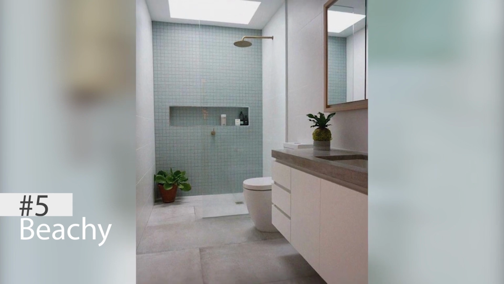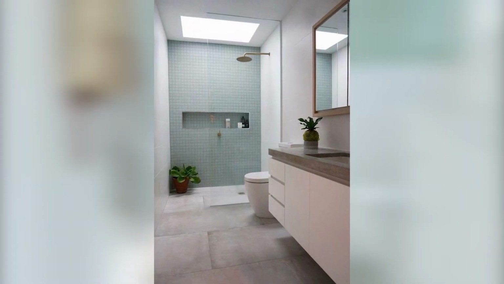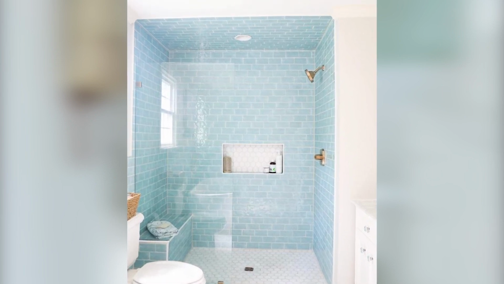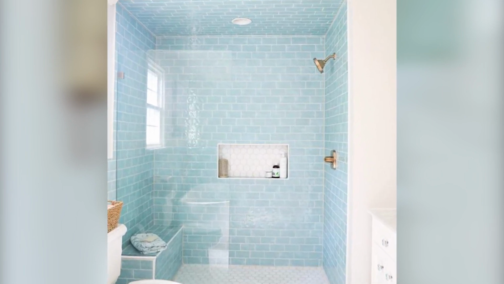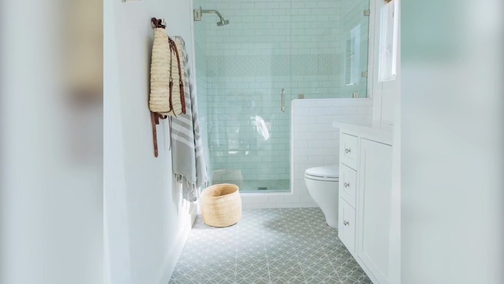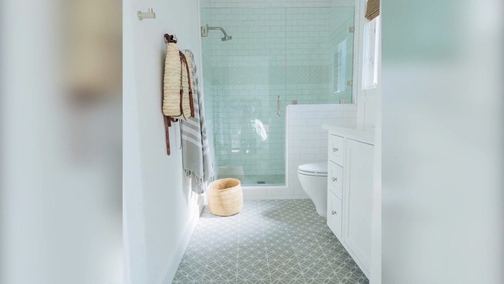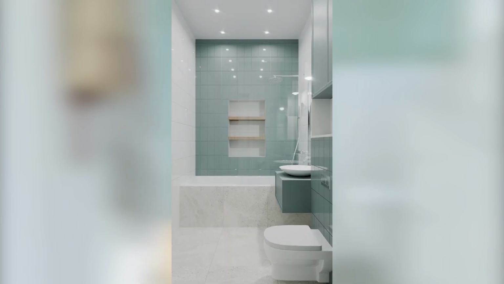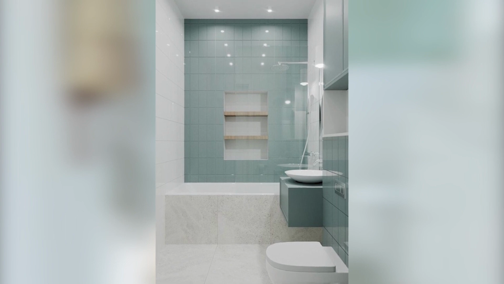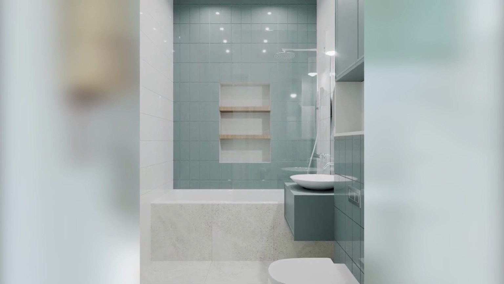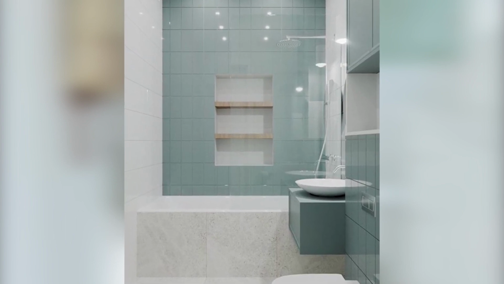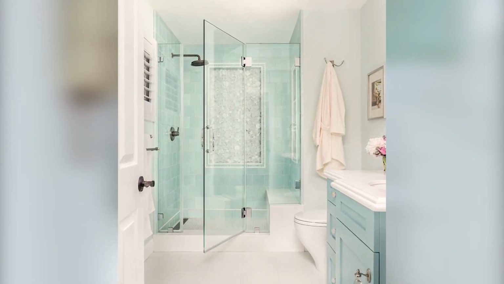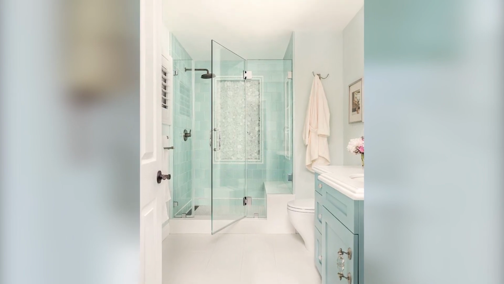5. Beachy bathroom. A beachy bathroom design is inspired by the seaside and features elements such as sand-colored tiles, ocean-themed decor, and seashell accessories. The color scheme is typically light and airy with blues and greens dominating the palette. The goal is to create a space that feels calm and relaxing, evoking a sense of the beach and ocean.